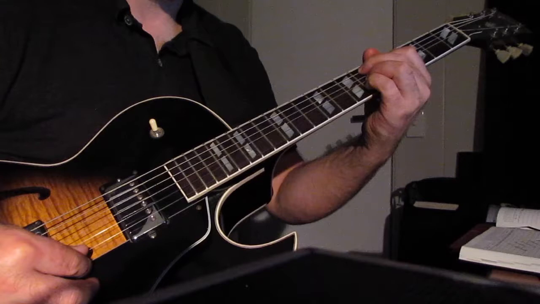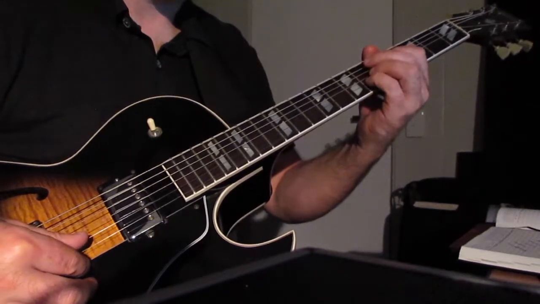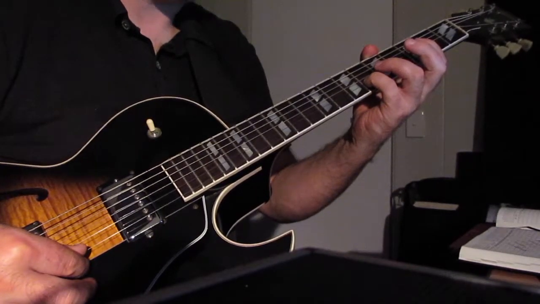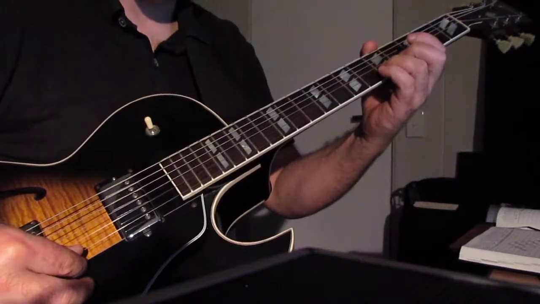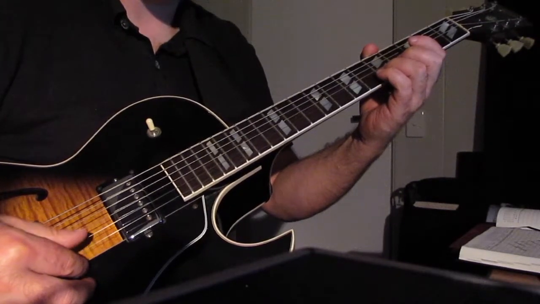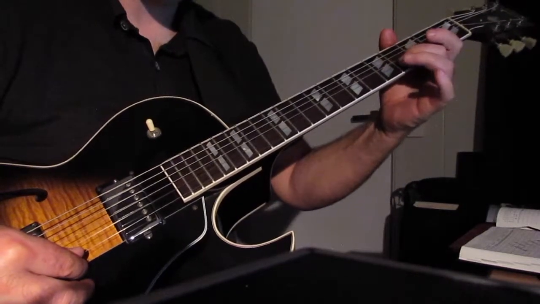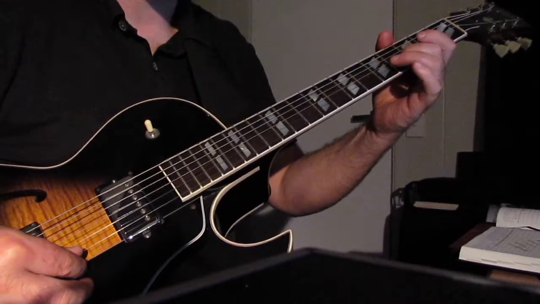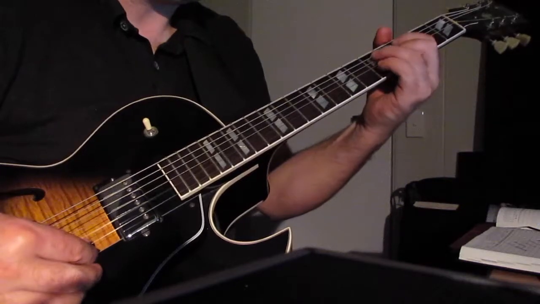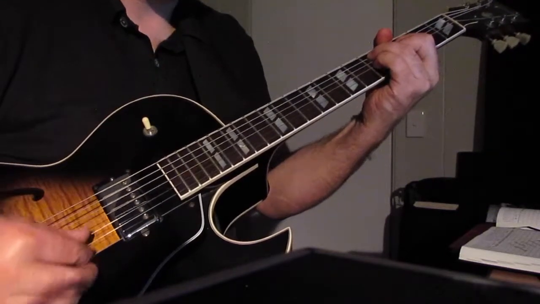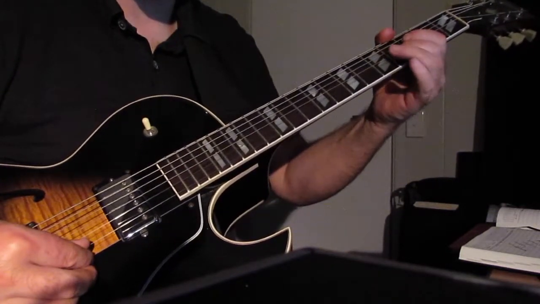Then we go from the top note there, F, 6th fret, down chromatically to the 5th fret to an E note there, and then I'm going to play 4th fret on the 2nd string, which is an E flat note. Now that's the flat 9th of a D7 flat 9.